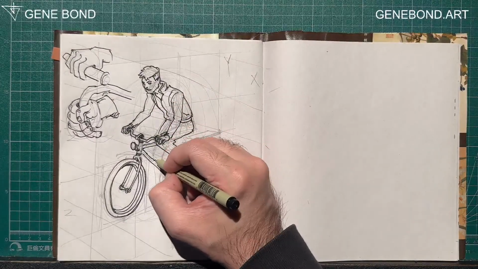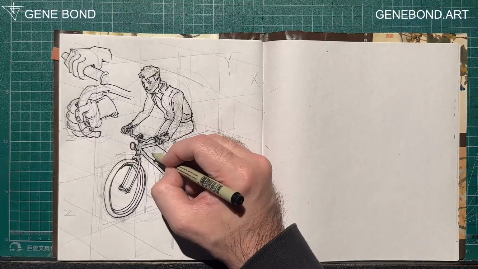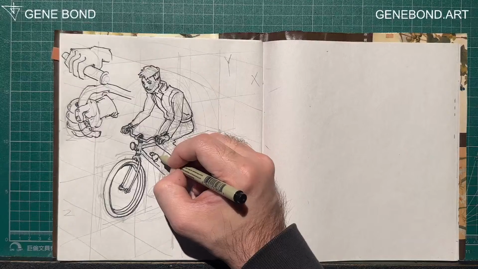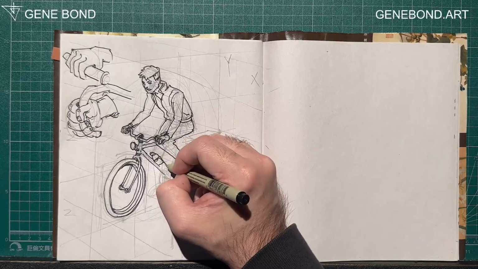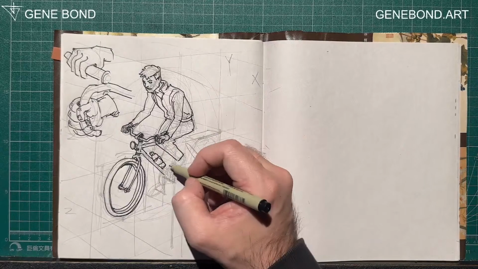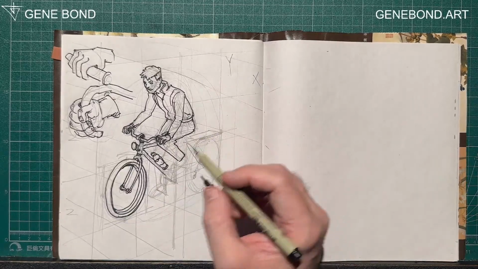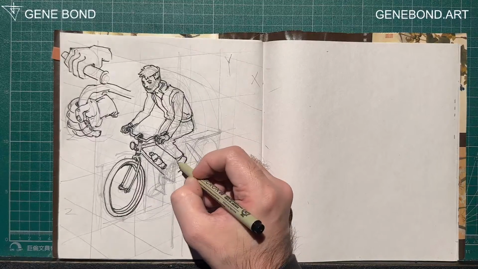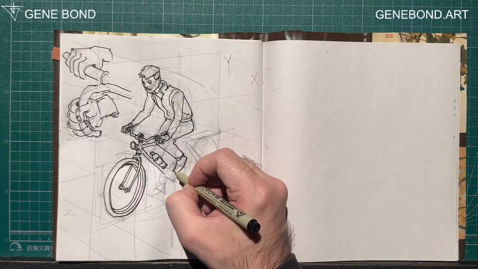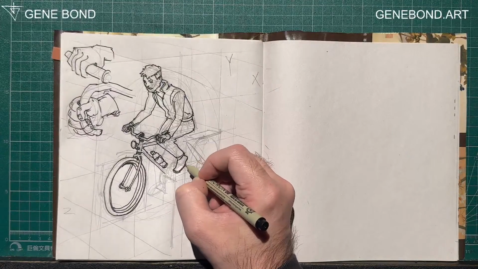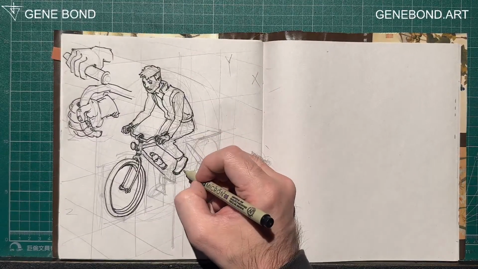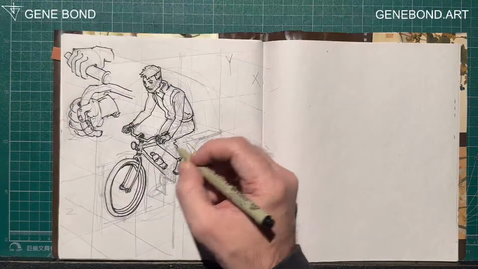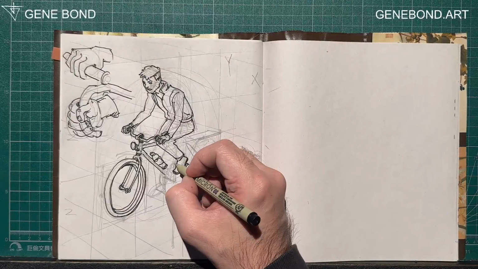Here I can do, so then put this kind of box of a pedal.